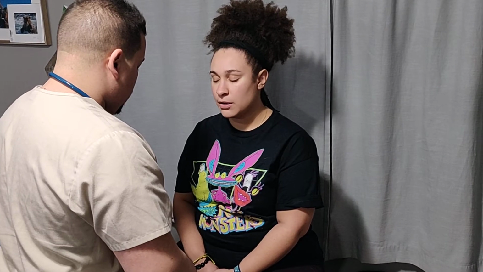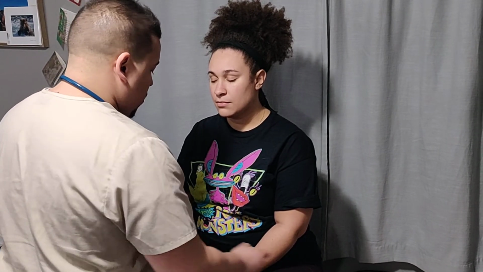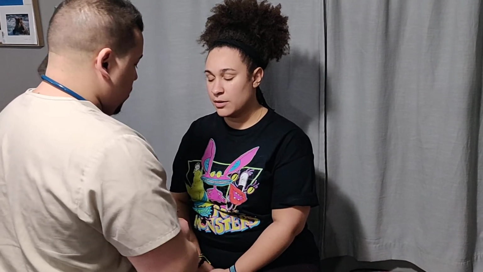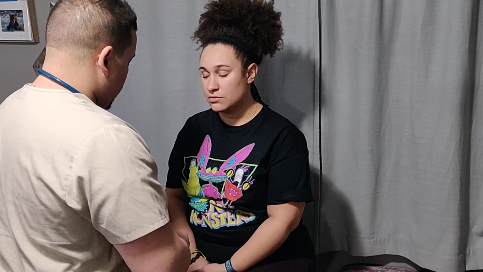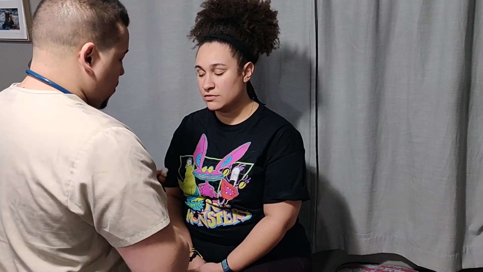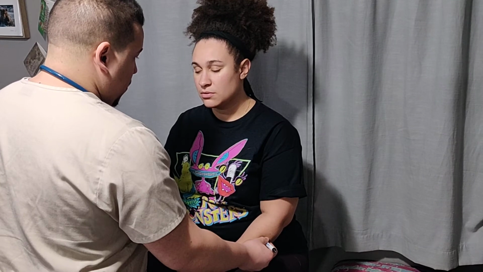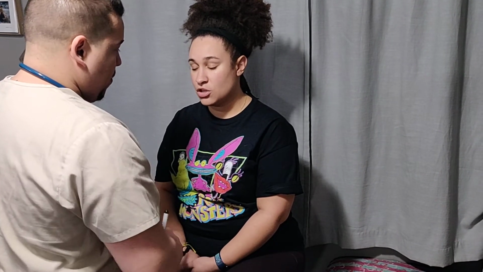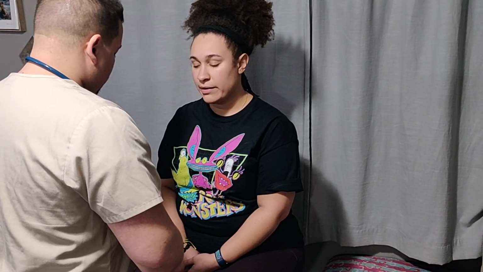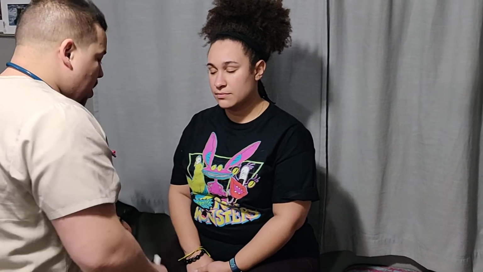Left arm, it's sharp. Right arm, sharp. Left arm, it's soft. Right arm is soft. Left arm, it's dull. Right arm, it's dull. Good. And now I'll move on to the lower extremities, doing the same thing.